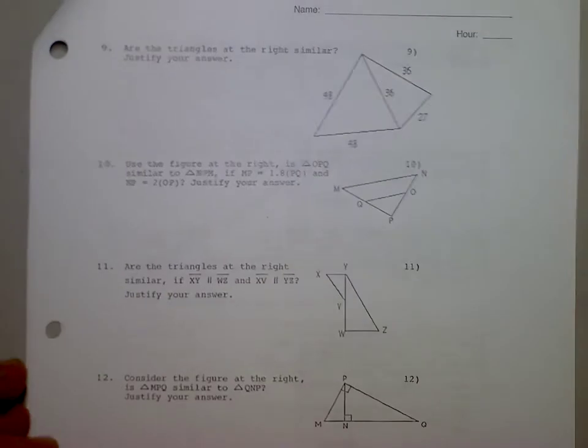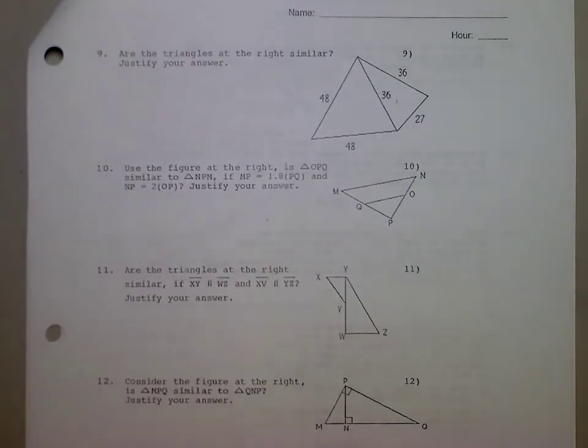Okay, Unit 10 review. I'm going to finish it up here on this second one. I just threw my pen though, so I'm going to grab that.